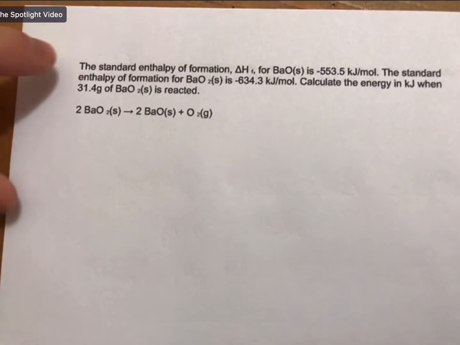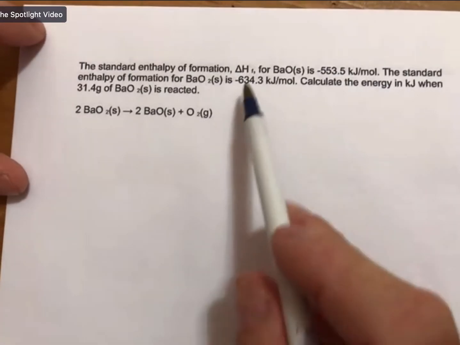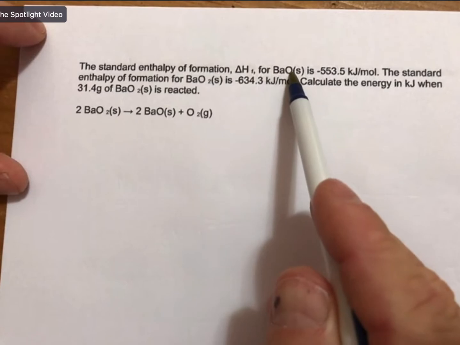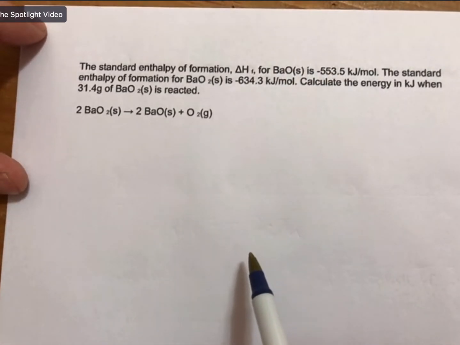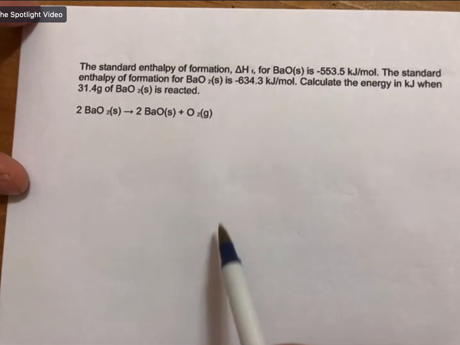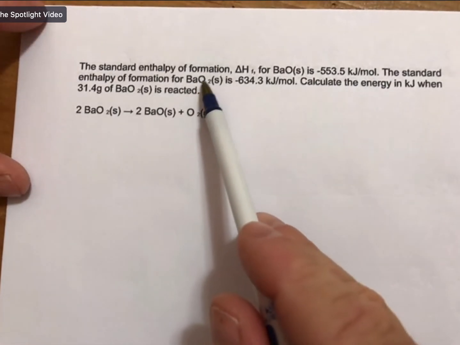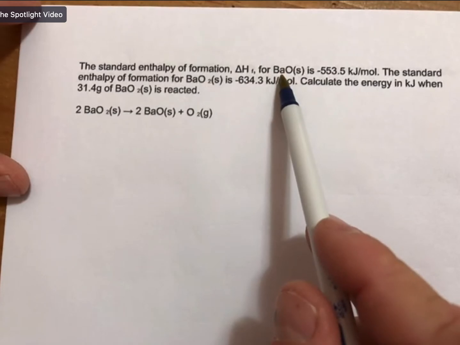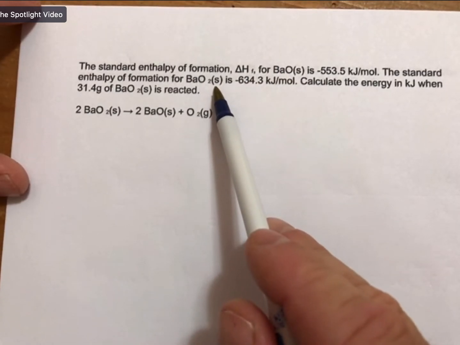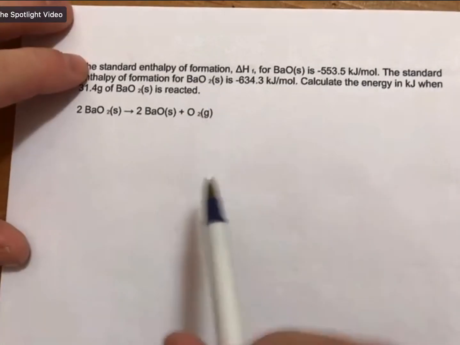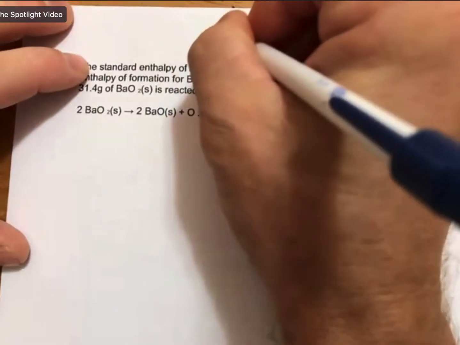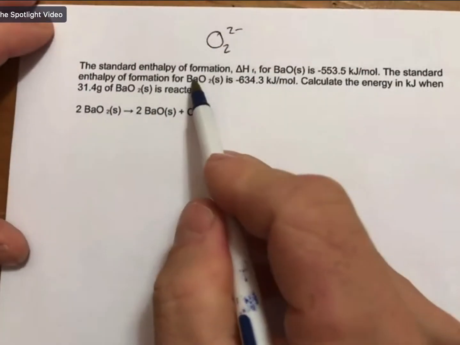It says the standard enthalpy of formation, delta H formation, for barium oxide solid is minus 553.5 kilojoules per mole. The standard enthalpy of formation of barium, oh, well, these are some interesting substances. I'm not sure how we would name these. Oh, this is barium peroxide because this contains O2 2 minus. So this is barium peroxide.